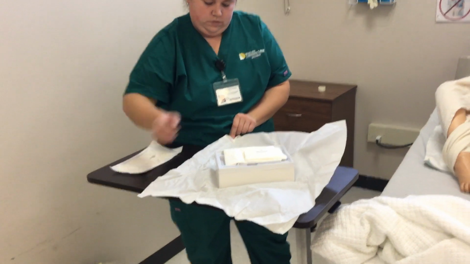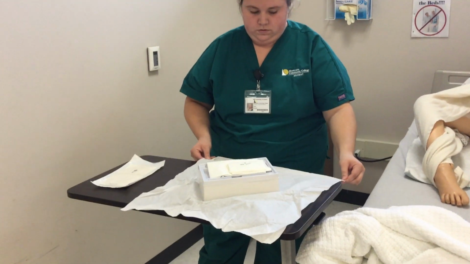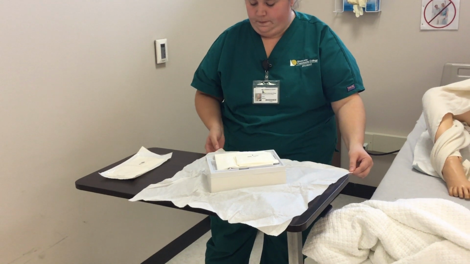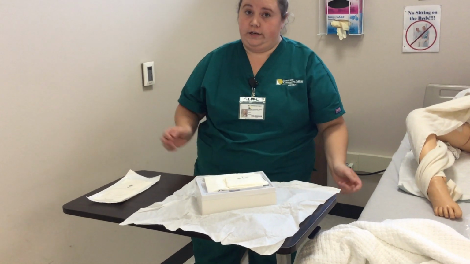So apply the gloves, raise my bed up, make sure the rail is down or up on the side, not working. I'm going to make note that 1 inch around my border is unsterile.